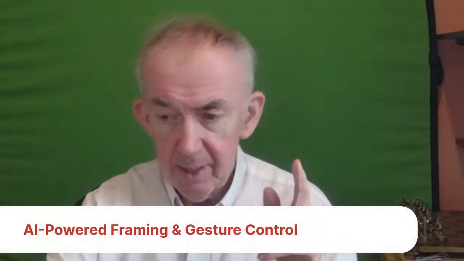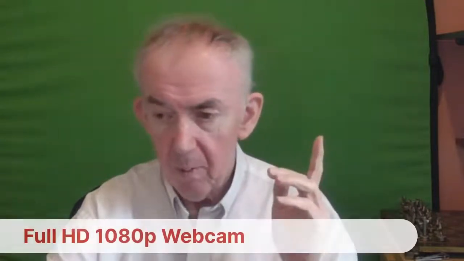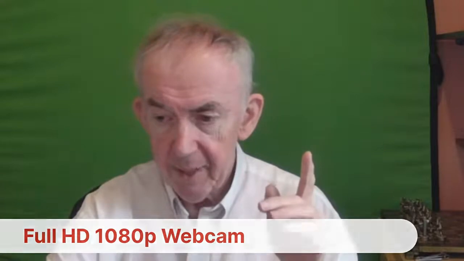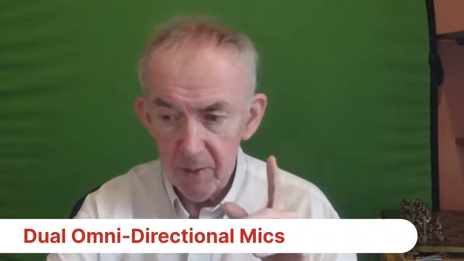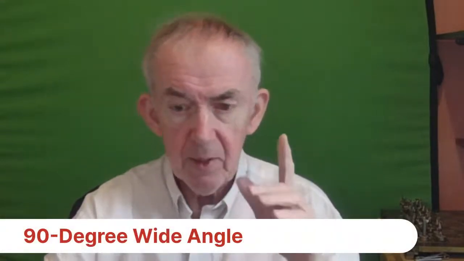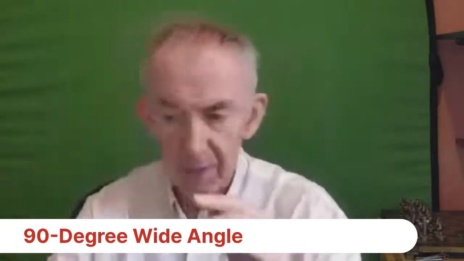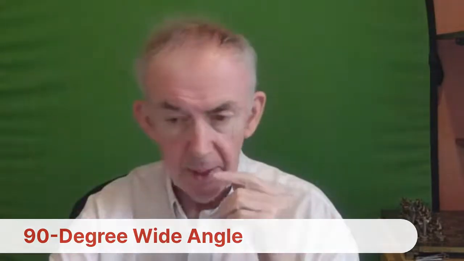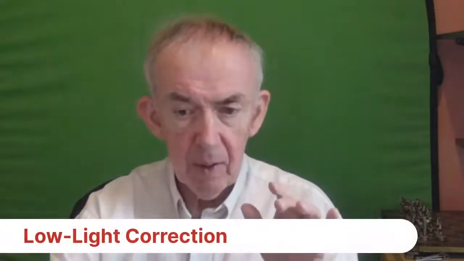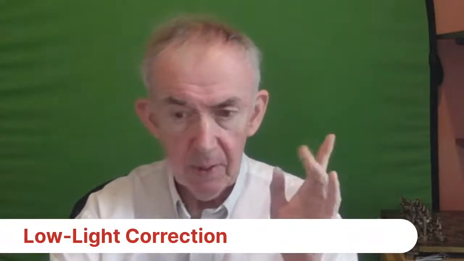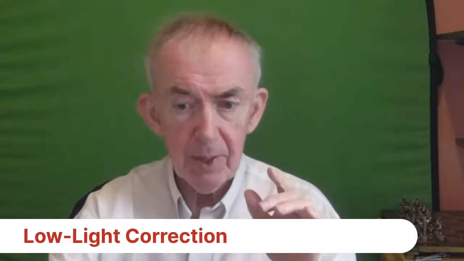The camera we're looking at is the ultra tiny PTZ camera. It's got, as we've seen, 3 presets. It's AI powered, full 1080p, with dual omnidirectional microphones, 2 microphones built in. It has a 90-degree wide angle, but because it's on the gimbal, you actually get more for your money. It's better than that. Again, it's got low light compensation. If you turn the lights off, the camera will do its best to compensate.